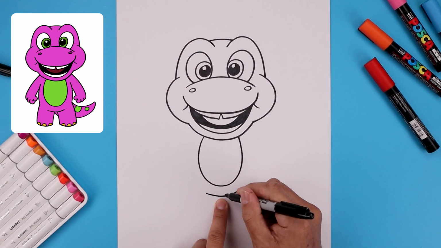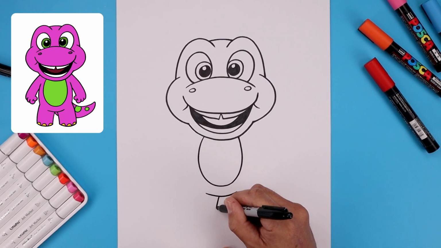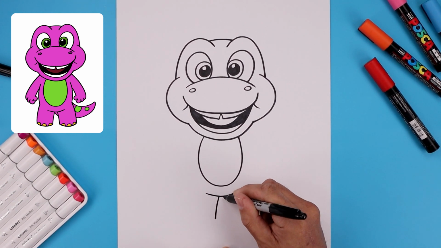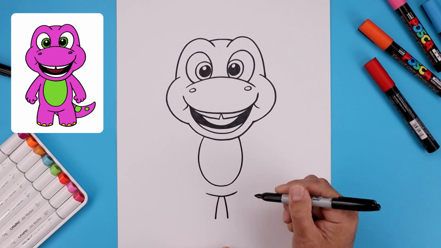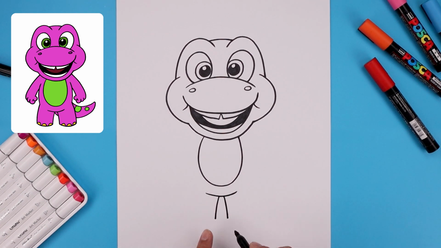Let's leave a gap in the middle, go over towards the left, we're going to bend the leg, going out and down towards the bottom. Move over towards the right and do the same thing. Let's round out the bottom of the feet. Coming down and then up.